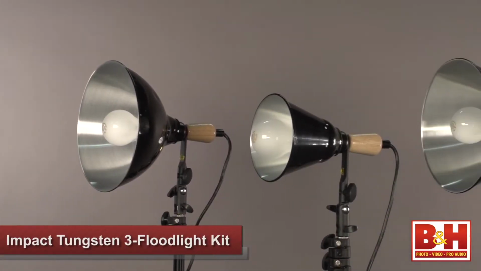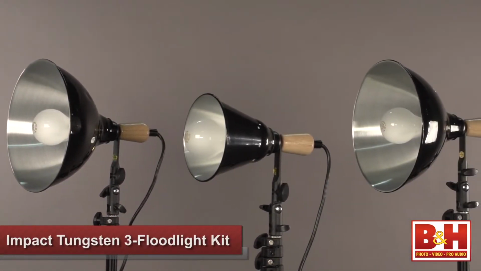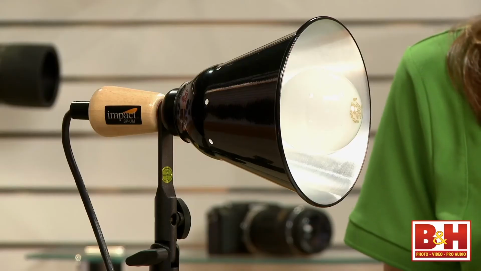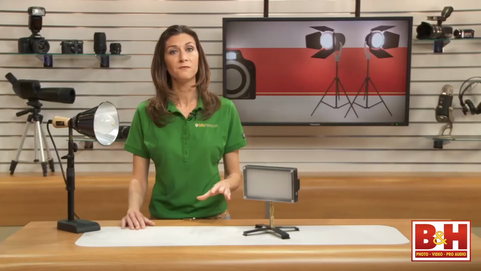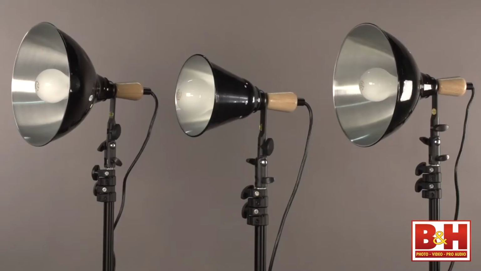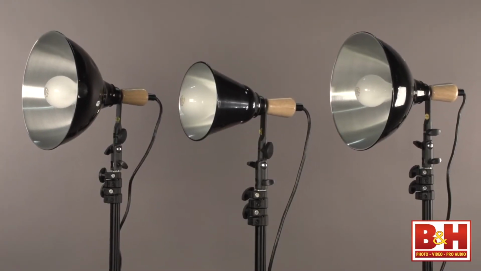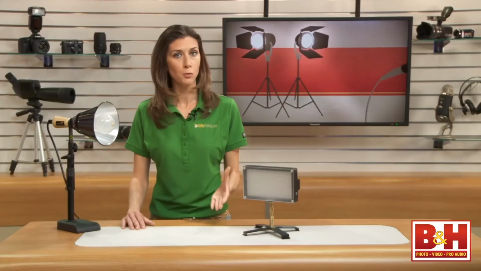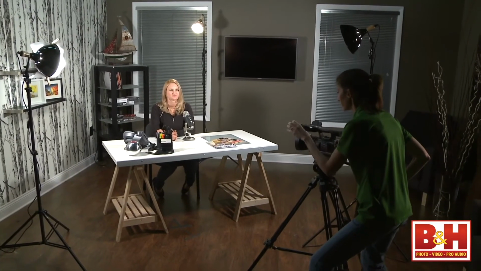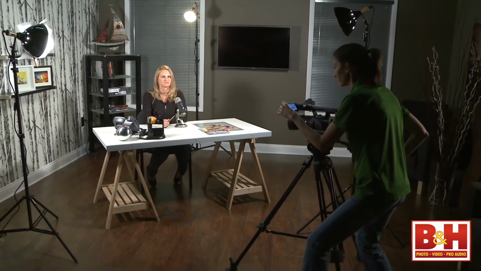You can easily find a good tungsten 3-point starter kit for less than $200. The Impact 750-watt tungsten floodlight kit that we have here is a very affordable beginner's kit. It comes with 3 light fixtures, light stands, and 250-watt bulbs. Now these are not very strong bulbs, but if you're just lighting a single subject and don't need to light an entire set, these 3 should work well.